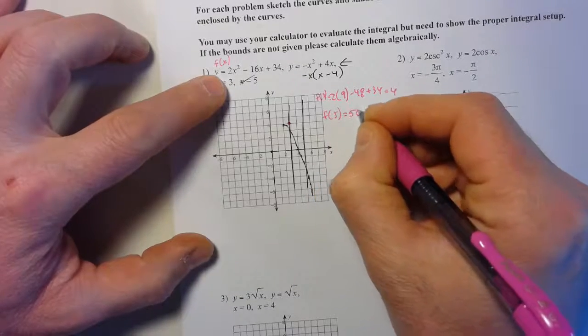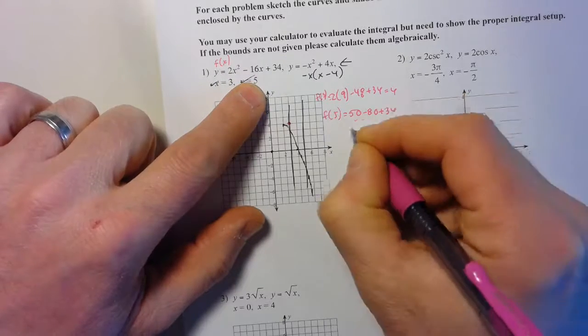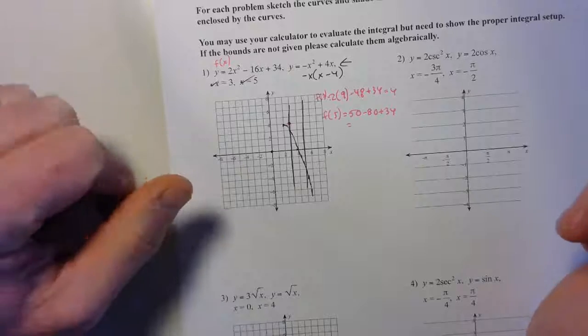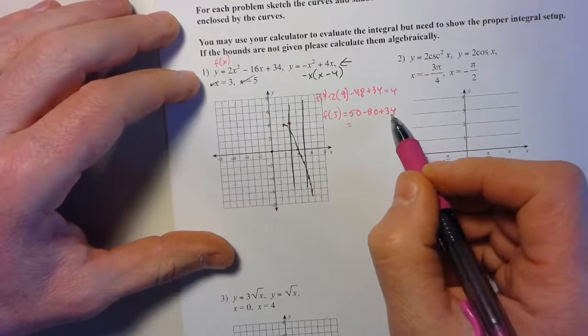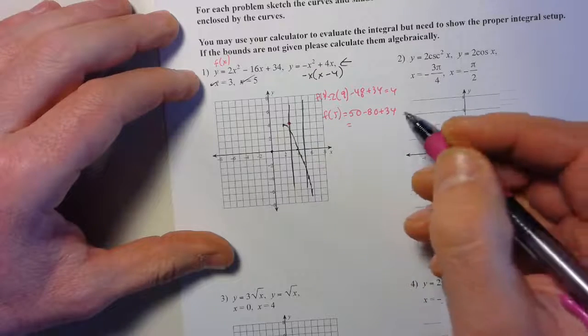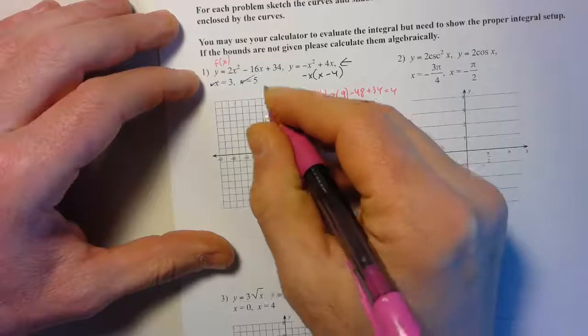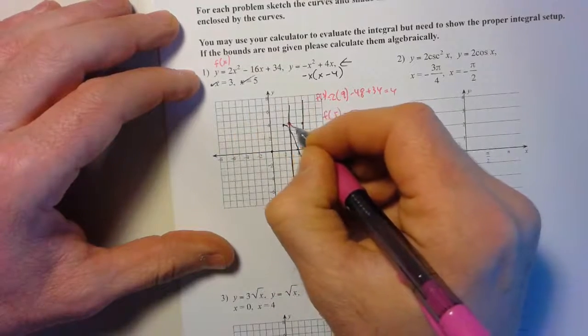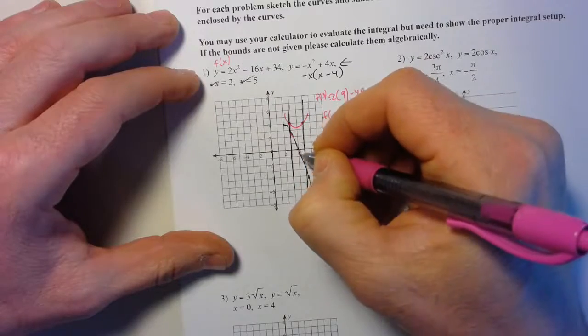That's going to give me 50 here, minus 80, plus 34. I did some of that math in my head just to make it easier for myself. So that gives me negative 30 plus 34. So it's 4 again. So it's going to be here, and remember it's a parabola opening up. So this is the top function, and it's going to be something like this. So there's my region between the curves.